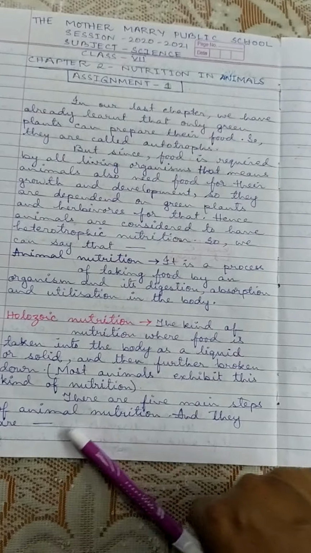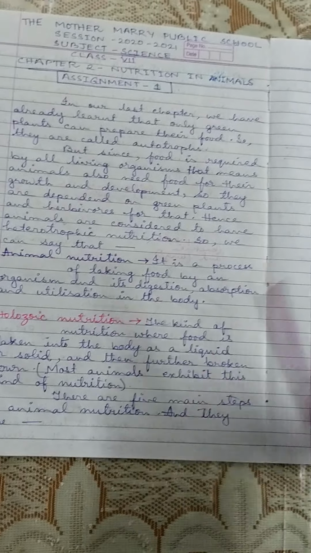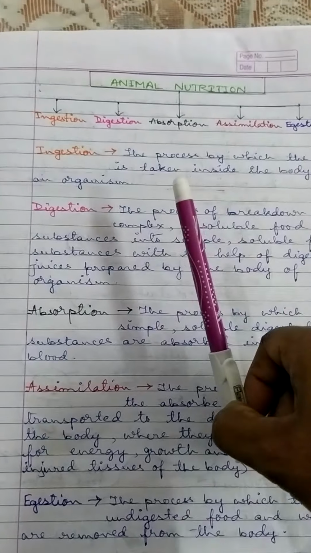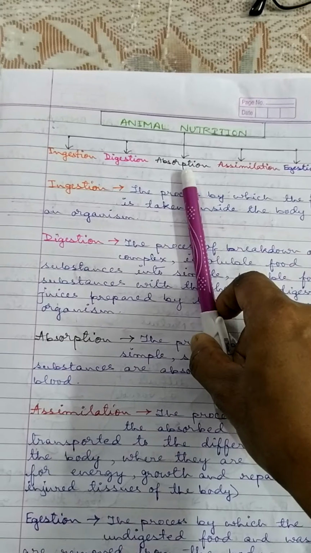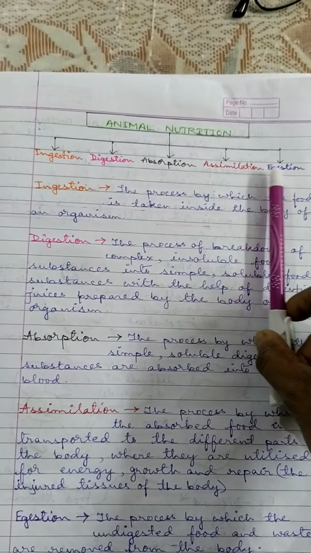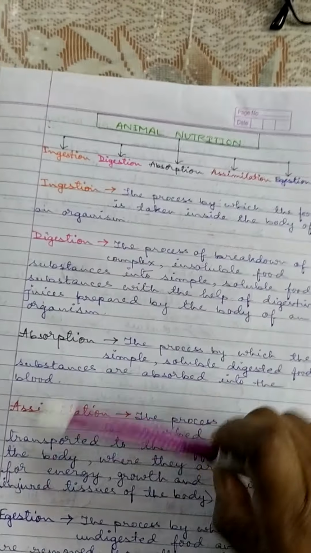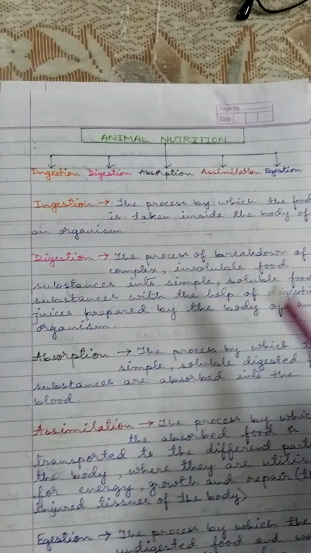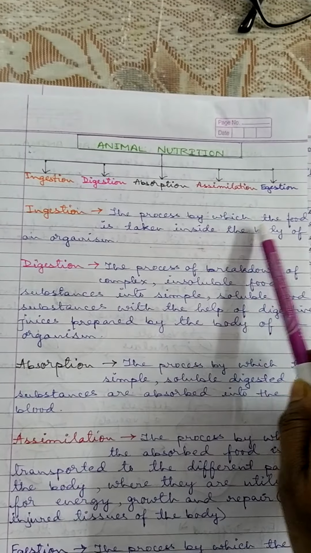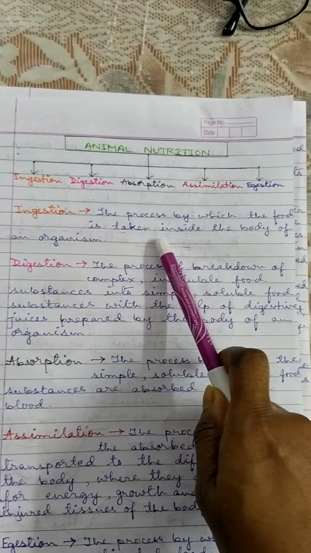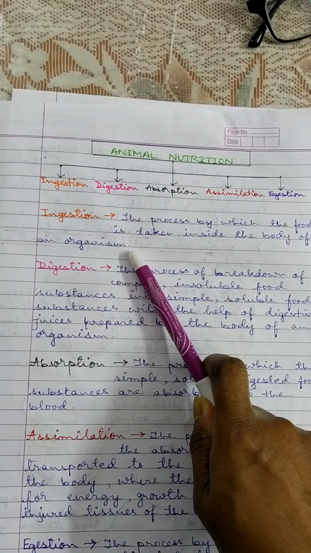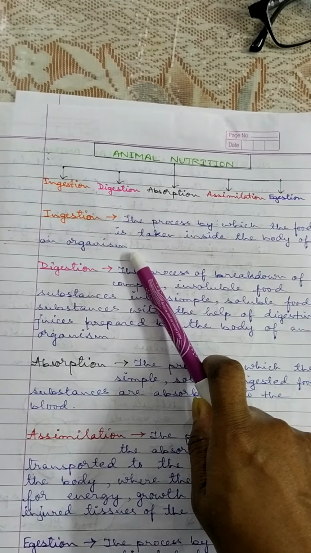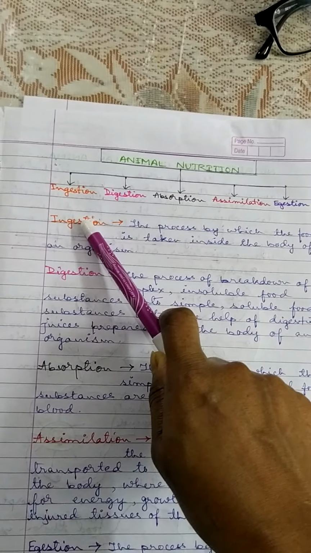There are 5 main steps of animal nutrition: ingestion, digestion, absorption, assimilation and egestion. First is ingestion. Ingestion is the process by which the food is taken inside the body of an organism. Whatever food we take inside our mouth is called ingestion.